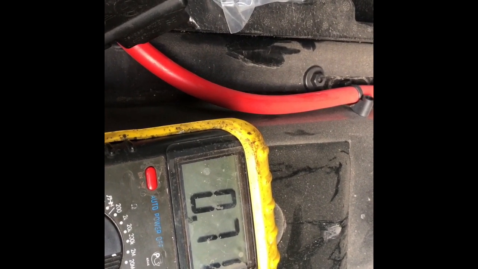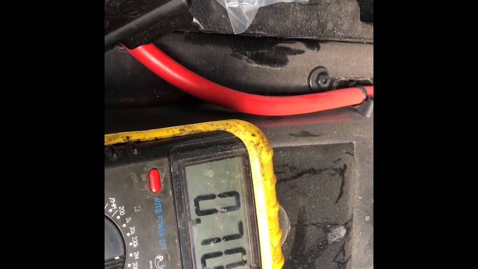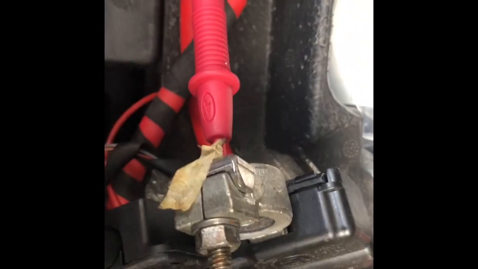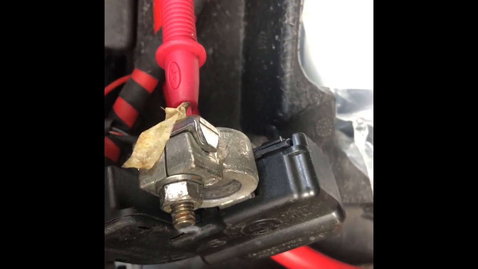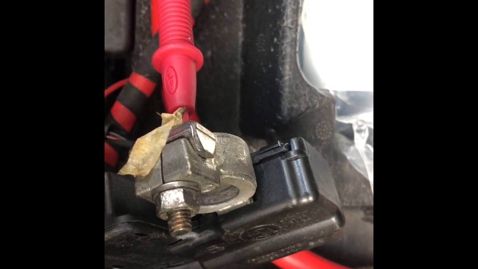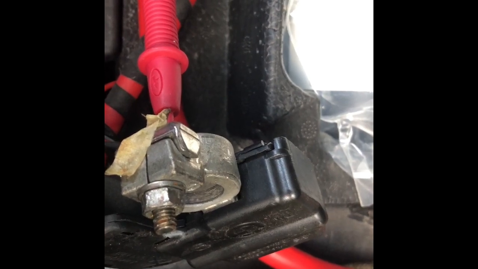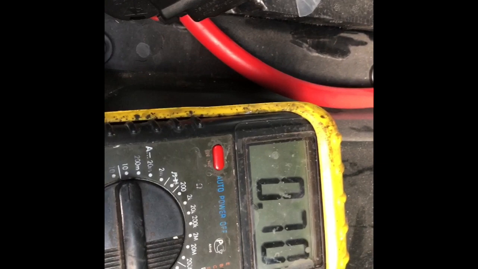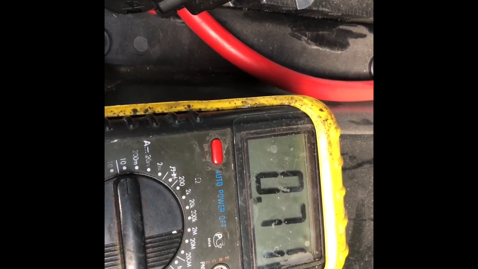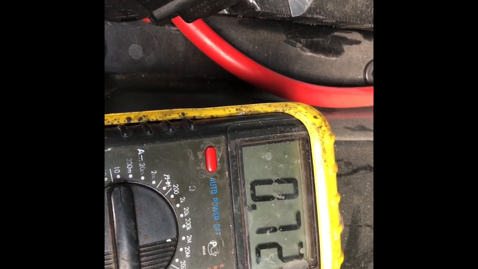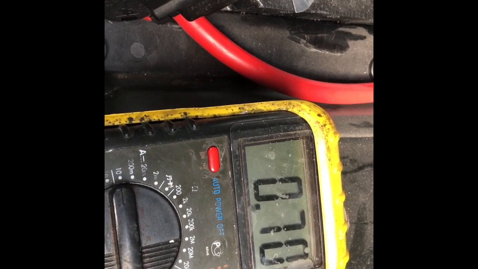How does the car know the current consumption? There is this thing called the IBS sensor. How is it called? Intelligent battery sensor. So this one knows, it does pretty much the same thing that I'm doing right now, and it tells the DME module what's going on, and if the consumption is too much, it will throw the error up.